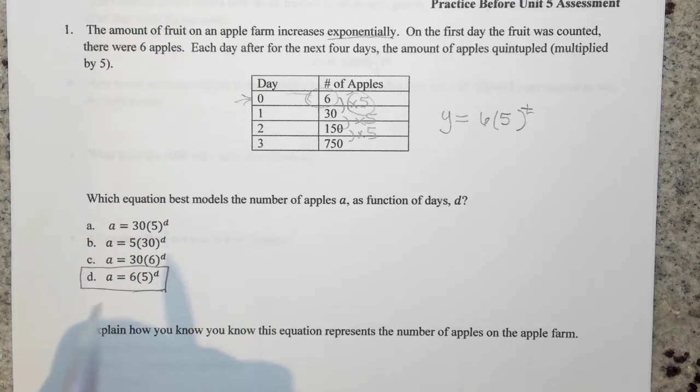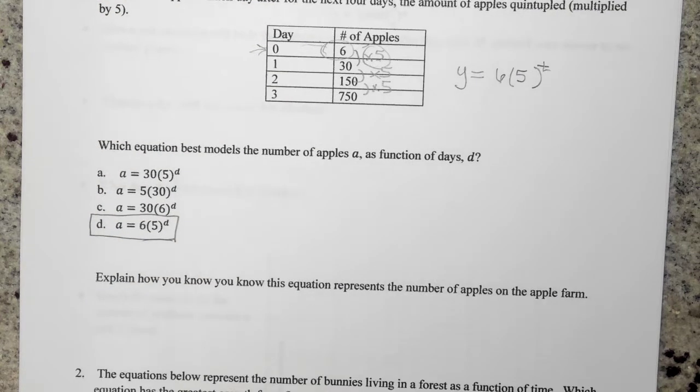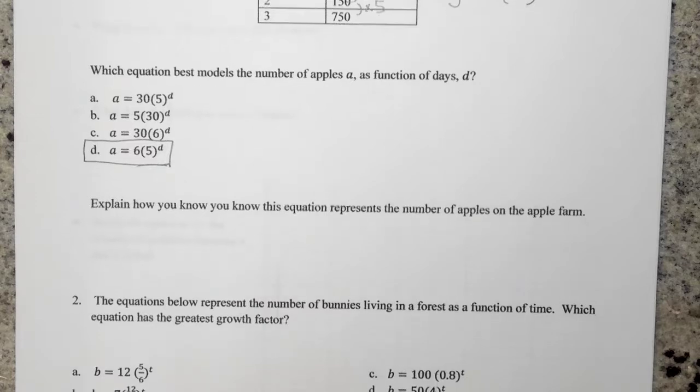So then it asks you... so anyway, now it asks us, sorry, I had to take care of something. All right, coming back here.